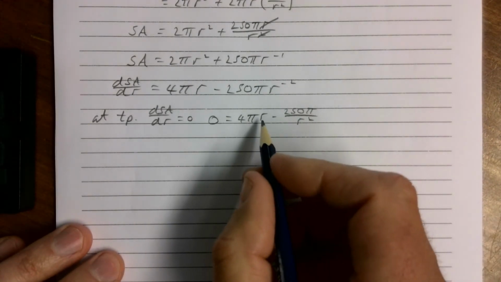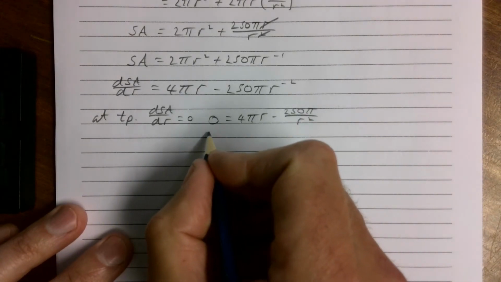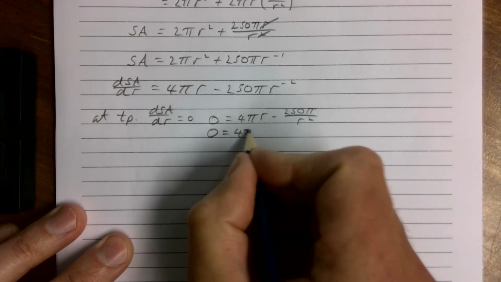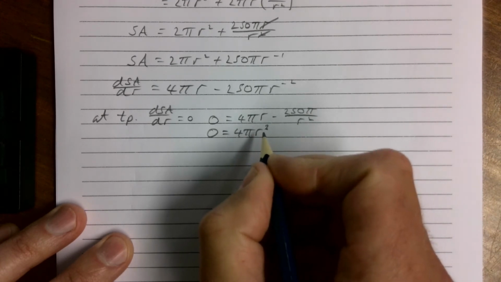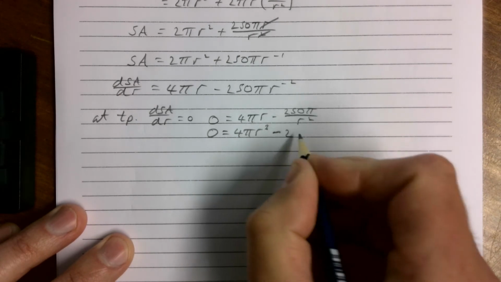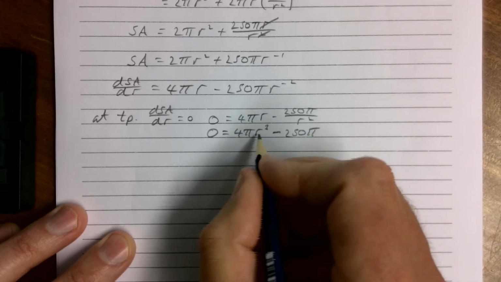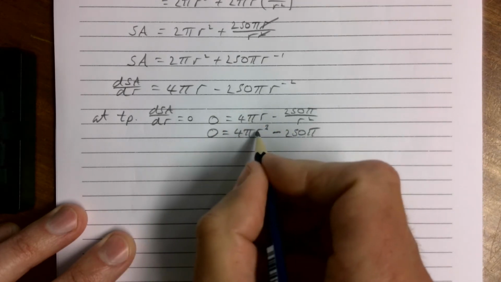I'm going to multiply through then by r squared. So I would have 0 equals 4 pi r cubed, take away 250 pi. I'm then going to take this over the other side. So we're trying to get the r on its own.